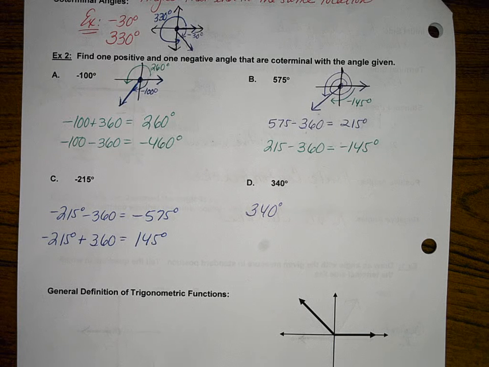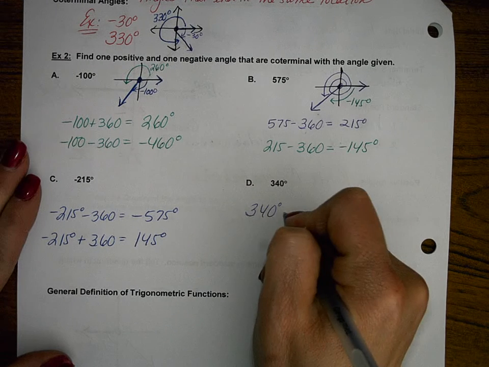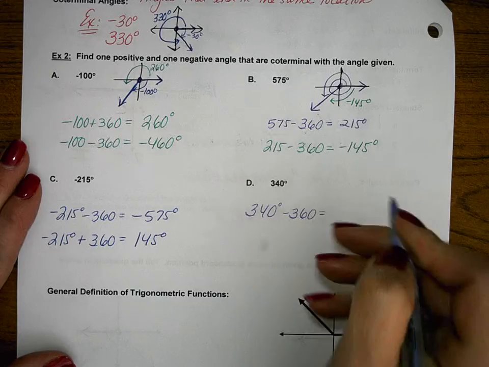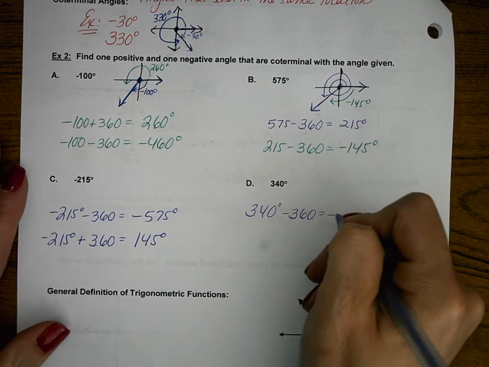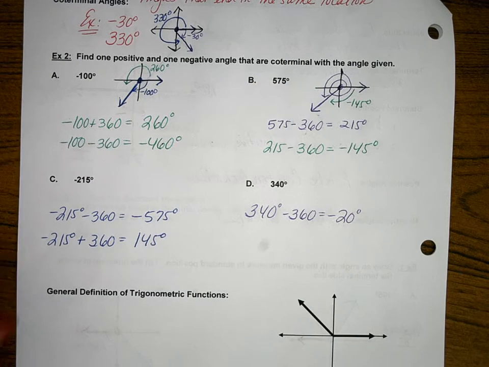All right, I could subtract 360. Absolutely. I'm going to go one direction, clockwise. When I subtract 360, where am I at? Negative 20. Nice. Now, what's another way to get another positive one? What happens if I go the other direction?